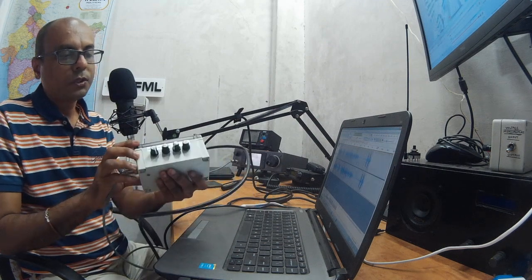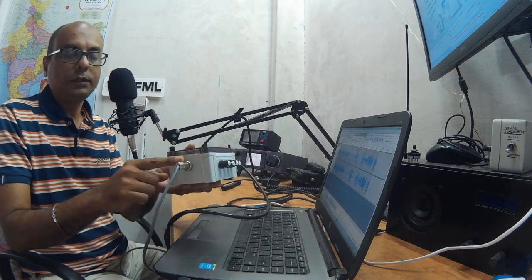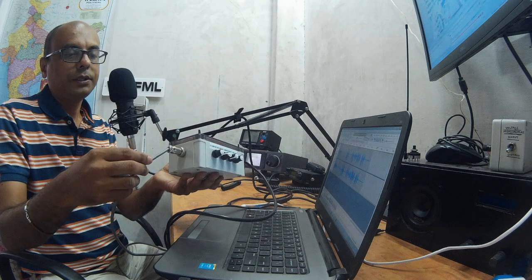So on this side, you can see there is an aviation plug, and this cable is connected to the front jack of the radio. Now there are four pins available here. There is PTT, there is ground, there is mic and speaker.